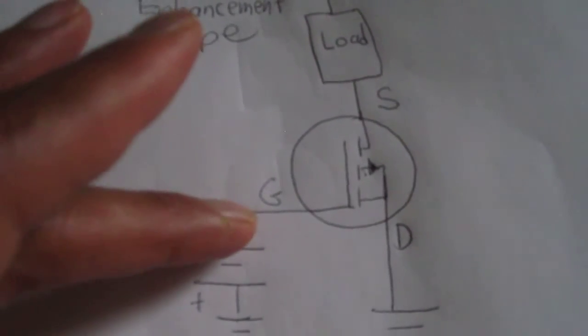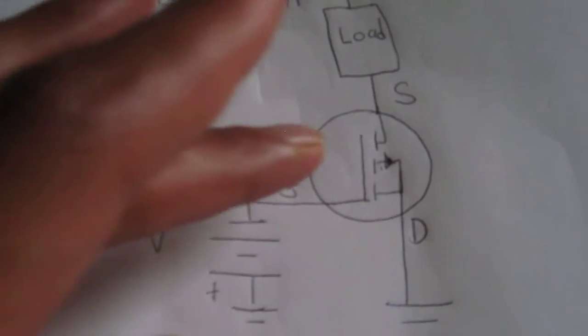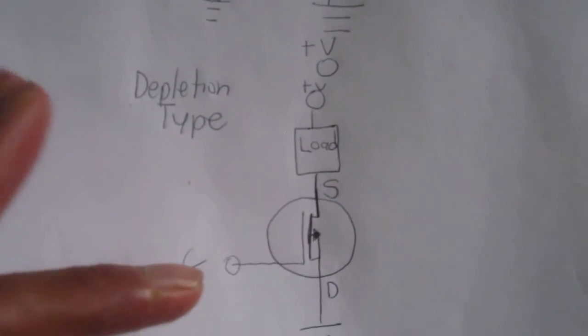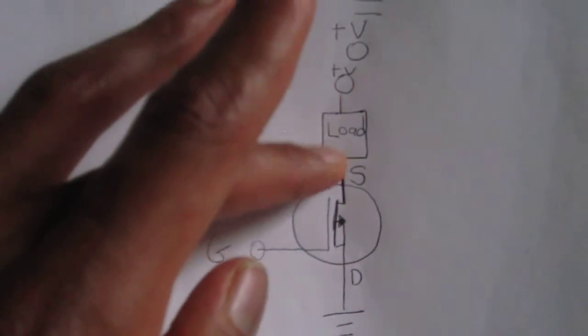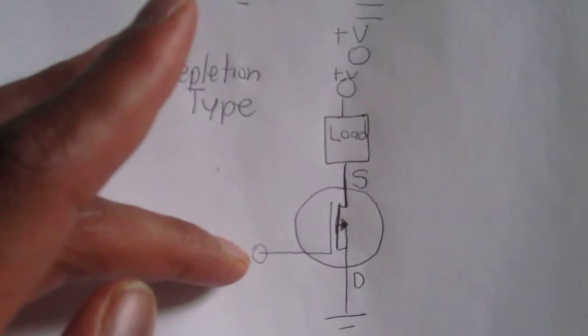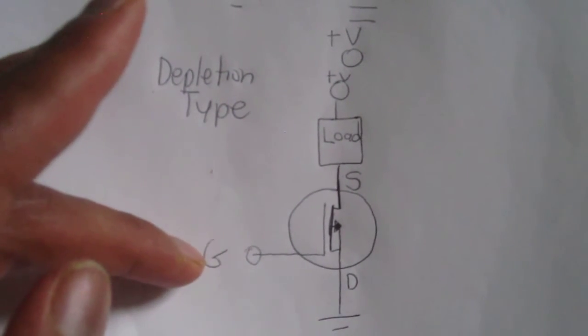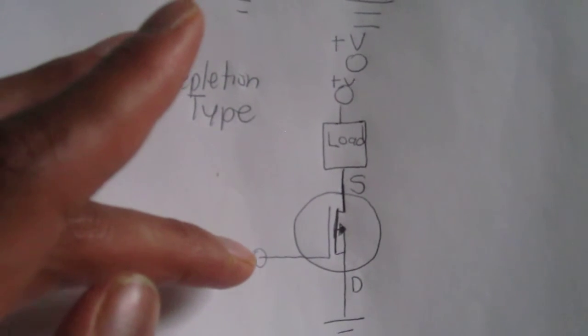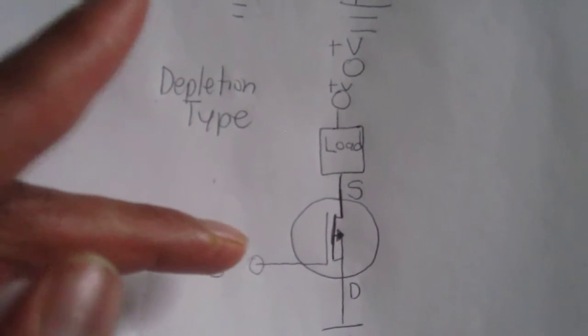So with an enhancement type MOSFET, you need voltage to the gate terminal in order for the transistor to conduct across and power on the load. And with depletion type, current flow is at its maximum level across the load when there's no voltage at all applied to the gate terminal. And voltage applied to the gate terminal will shut off the transistor if it's big enough.